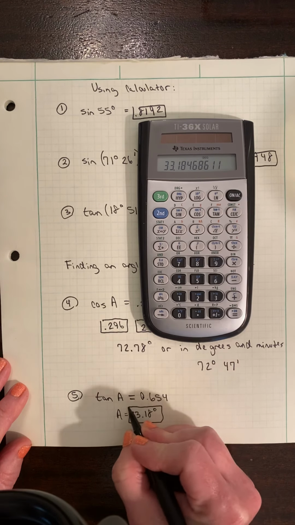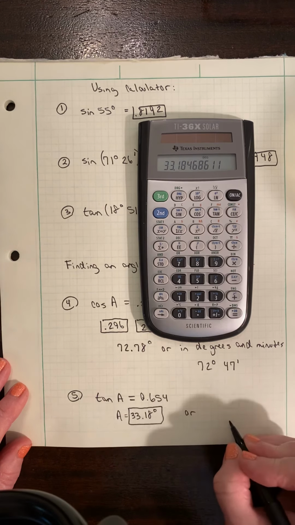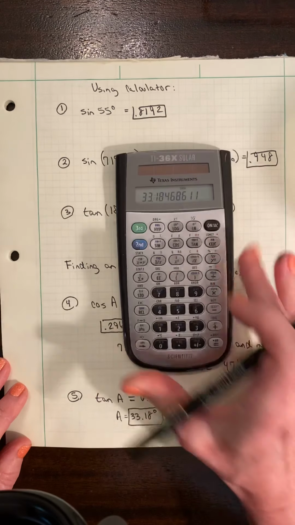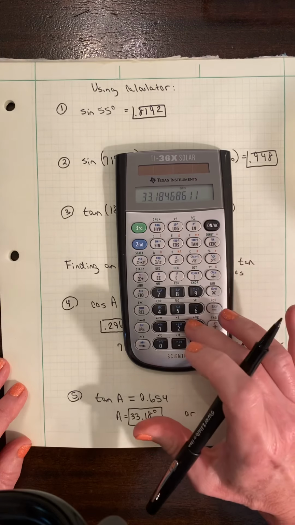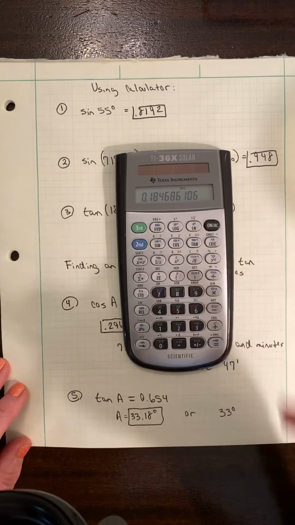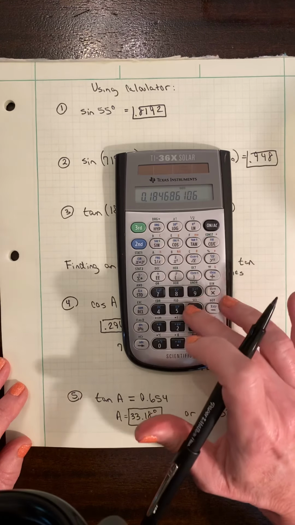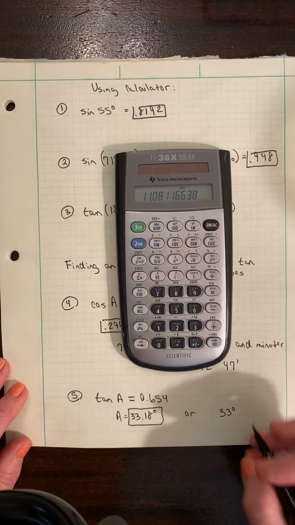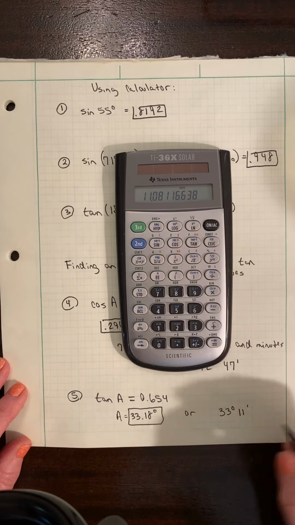Now, if I want it in whole degrees and minutes, well, I know it's 33 whole degrees, so let me take off the 33, and I've got that nice decimal there, times 60. This saves me a lot of steps. And I'm going to round that to 11 whole minutes.